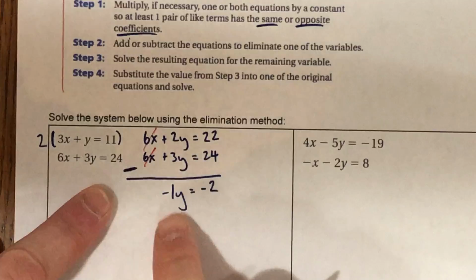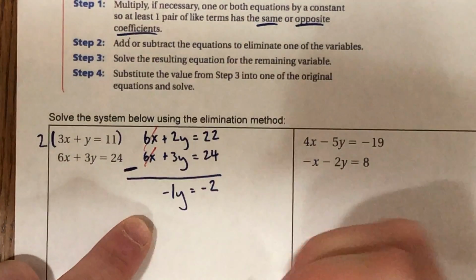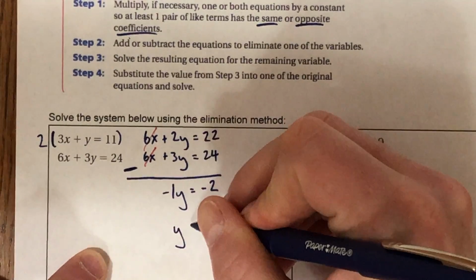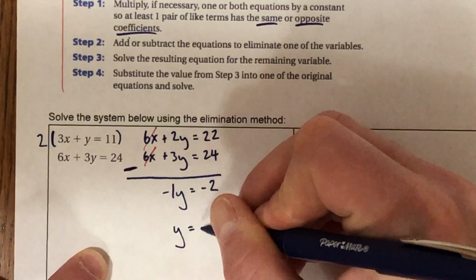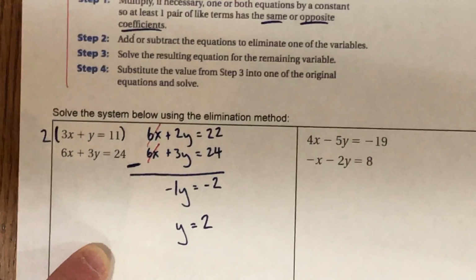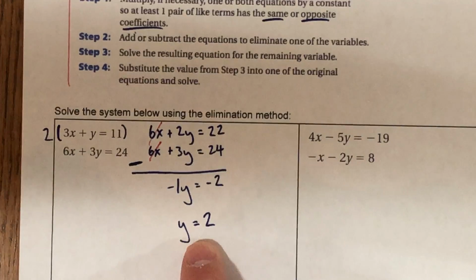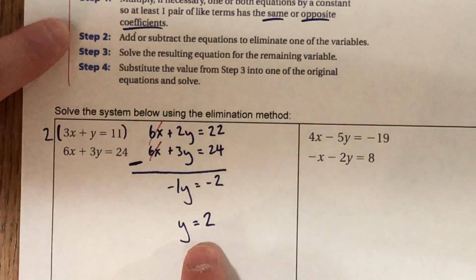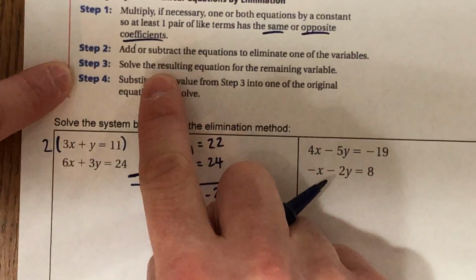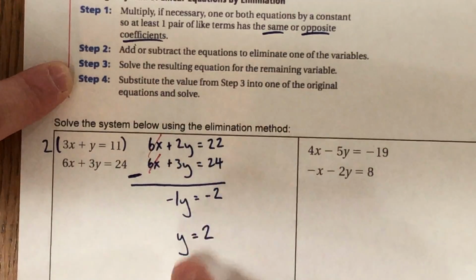I want to get the y by itself. Let's divide both sides by negative 1, or my fancy trick, let's just flip the sign of everything in the equation. y is positive 2. There's half of my solution. I have the y. I need to find the x. So that was step 1, and step 2, adding the equations together. Let's solve for the remaining variable.